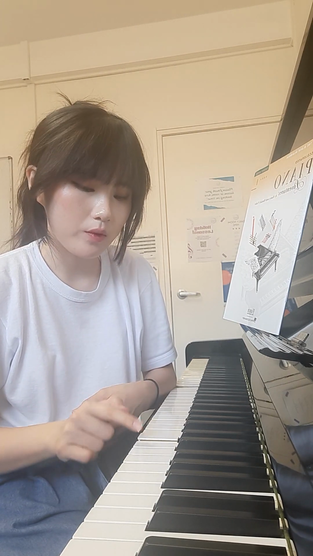Today we are gonna talk about intervals. So it's more about the theory. Intervals are like the connection or the distance between several notes, mostly between two notes. So for example, from here goes to here, how many intervals are there?